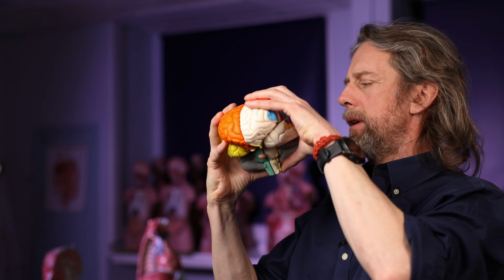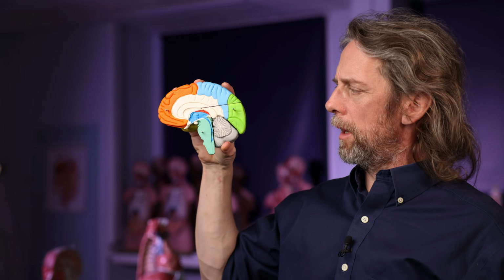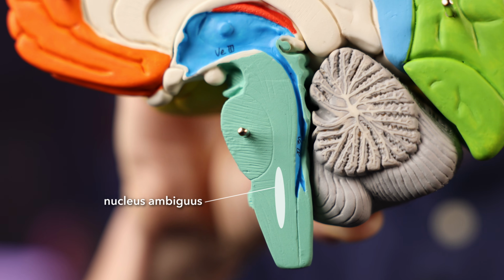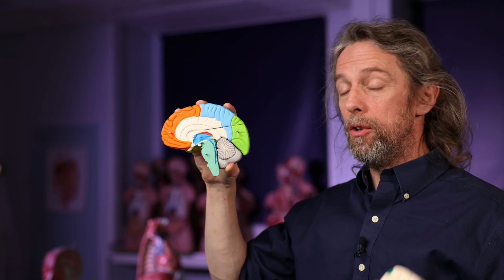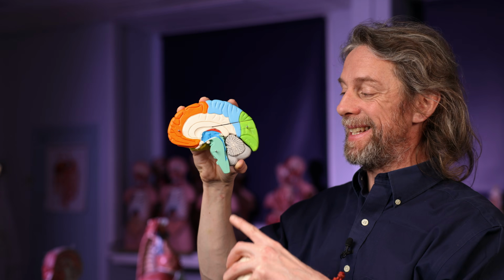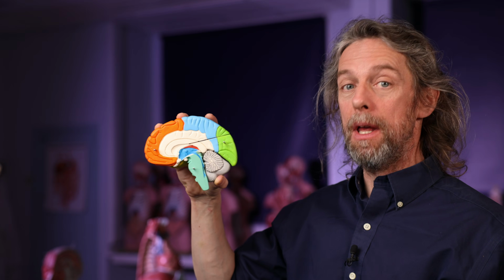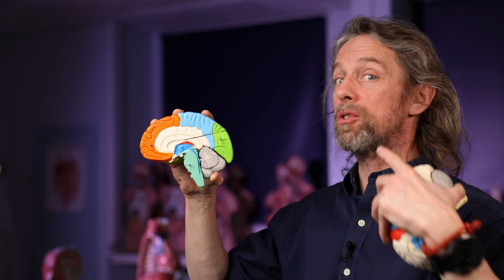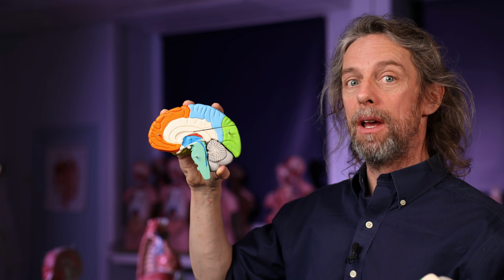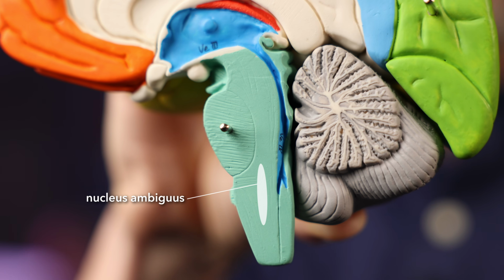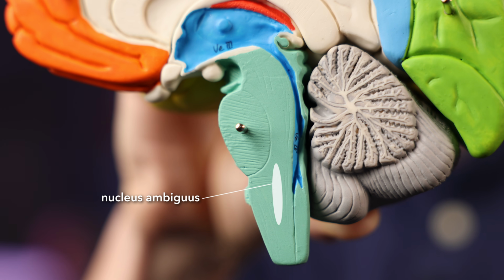Now, the nucleus ambiguus in the medulla is a somatic motor nucleus. So a nucleus is a collection of neuron cell bodies in the central nervous system. Those neurons are sending their axons out to skeletal muscle, so muscle that you can control, namely the muscles in the pharynx, the muscles in the larynx, and that sort of thing, the muscles of the soft palate. So those neurons are going to go out as parts of cranial nerves 9, 10, glossopharyngeal, vagus.